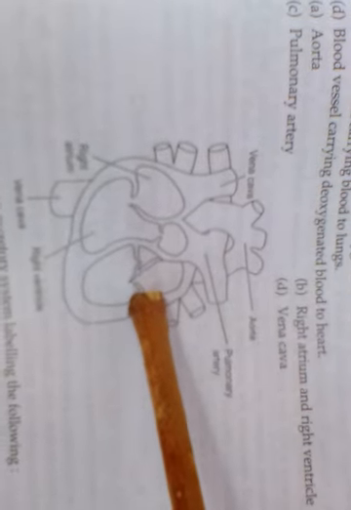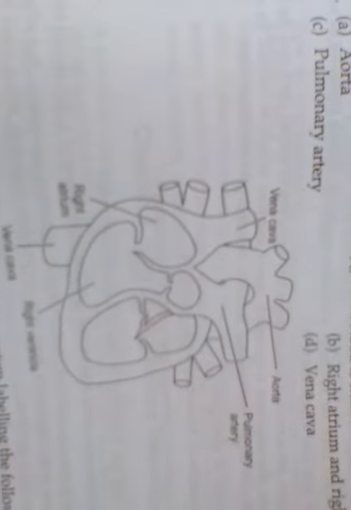And here on the left side, the pulmonary vein brings oxygenated blood to the left atrium, and there is a valve to control the flow of blood to the left ventricle. So this is the complete structure of the heart, and through the aorta, the large artery, the blood flows to the different parts of the body.